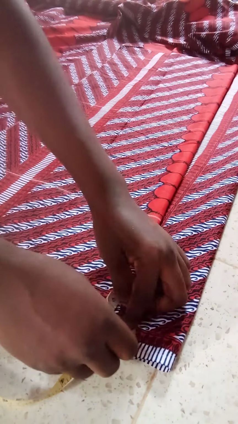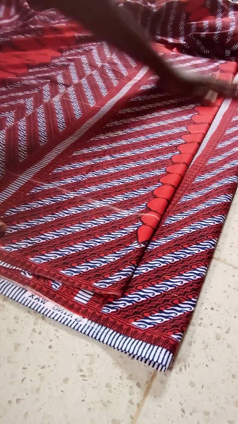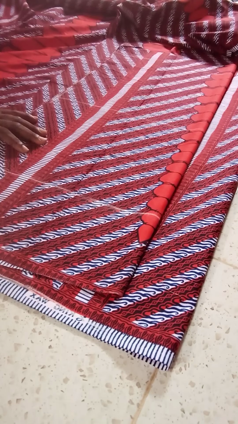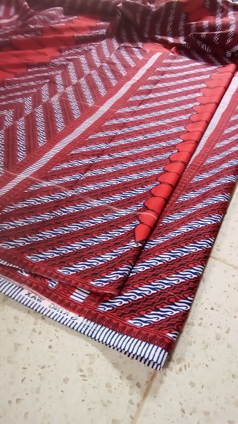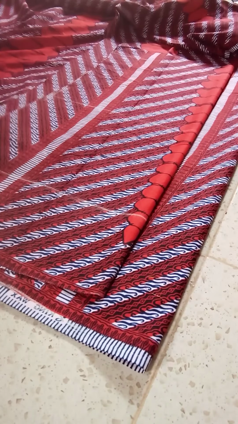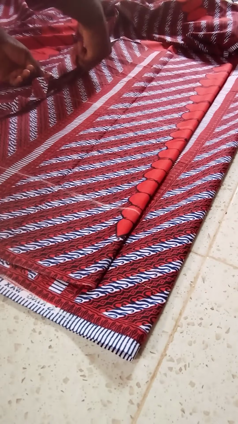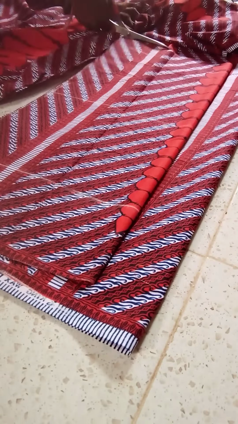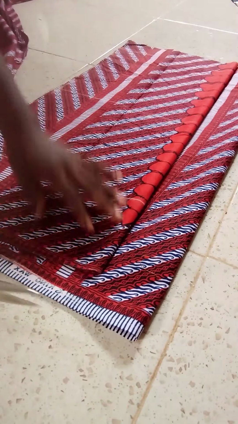So I'll just connect it as thus, the way we cut our trouser at the back. Then we just cut straight down. Use the front panel to cut the back panel. Just cut. And we are done.